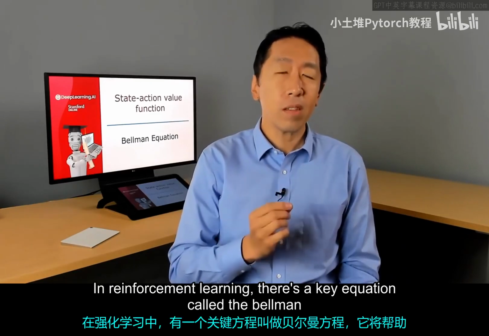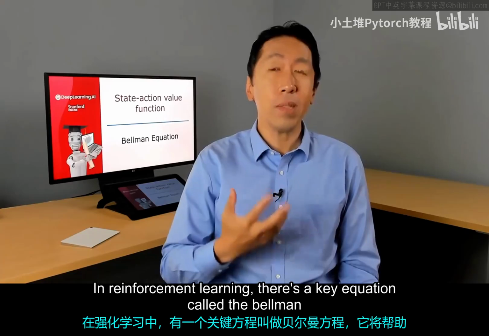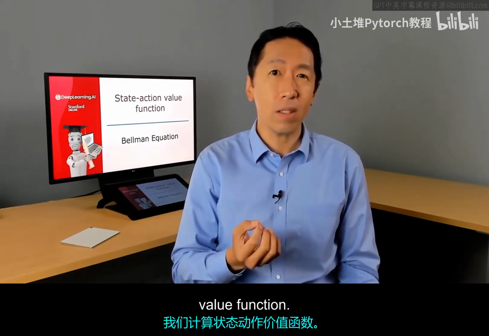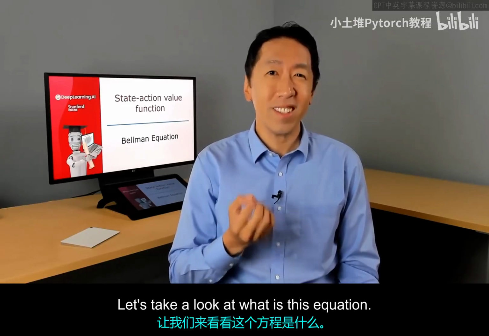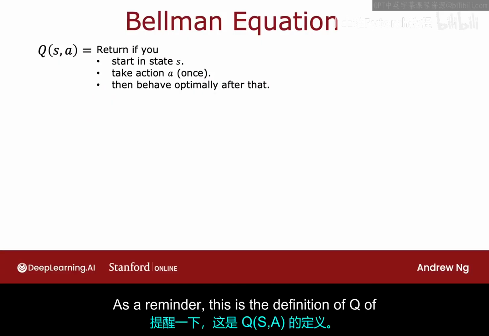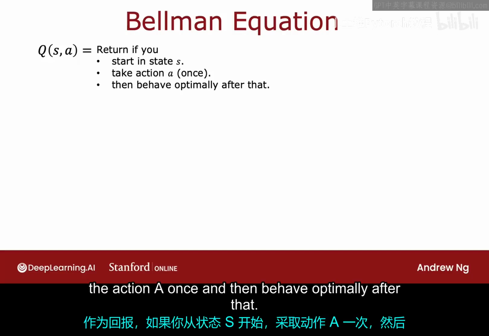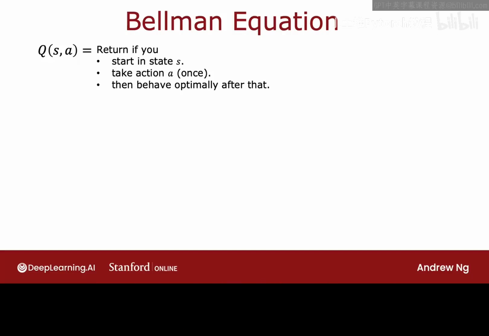In reinforcement learning, there's a key equation called the Bellman equation that will help us to compute the state action value function. Let's take a look at what this equation is. As a reminder, this is the definition of Q of S,A. It's the return if you start in state S, take the action A once, and then behave optimally after that.